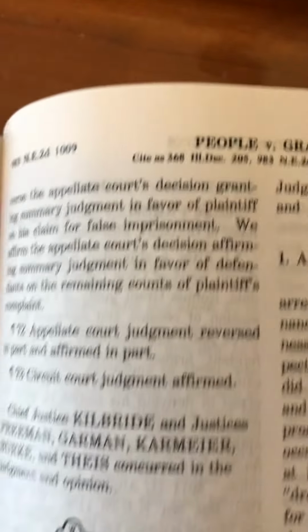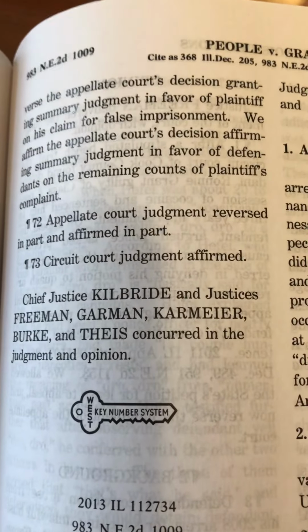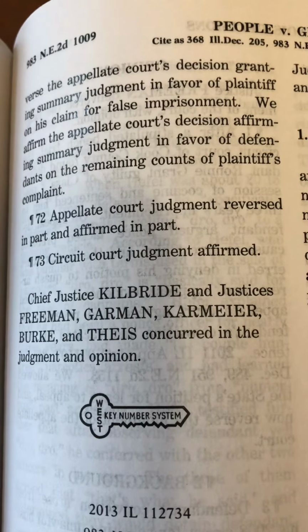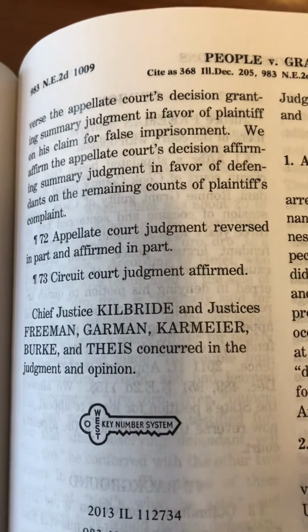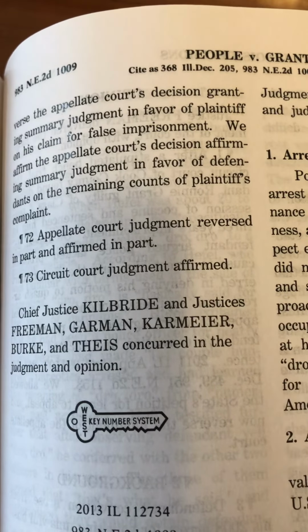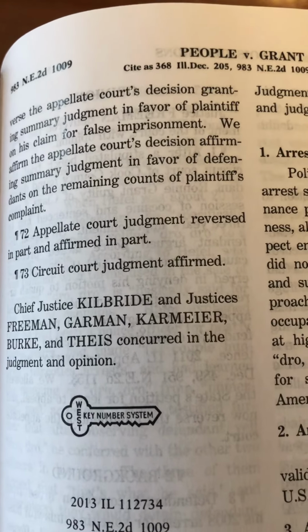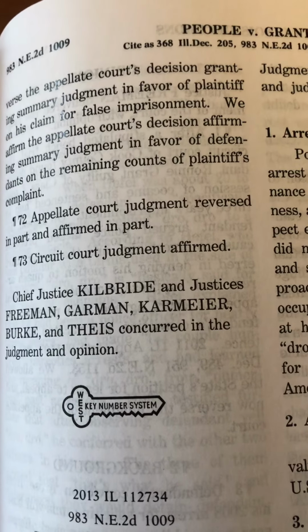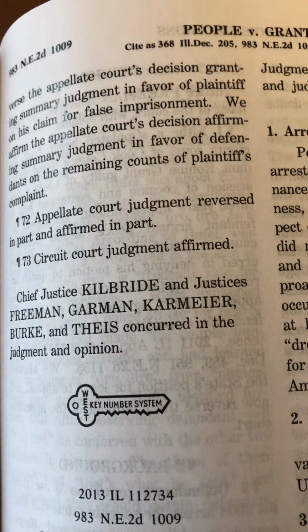And then back here, and you're going to work on this for the homework, you have your disposition. The disposition is, what did this opinion do to the prior case in court? So the appellate court judgment was reversed in part and affirmed in part. Okay, and that's which justices agreed in this decision.